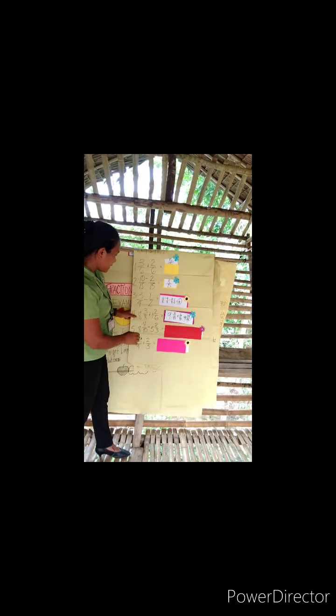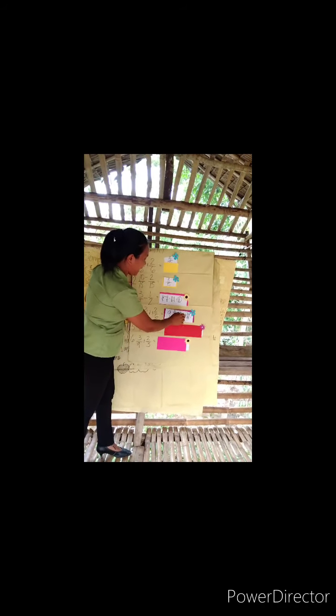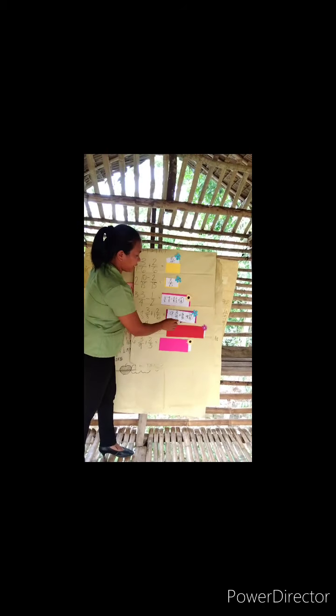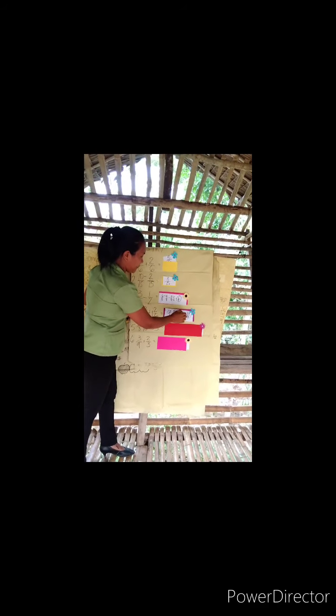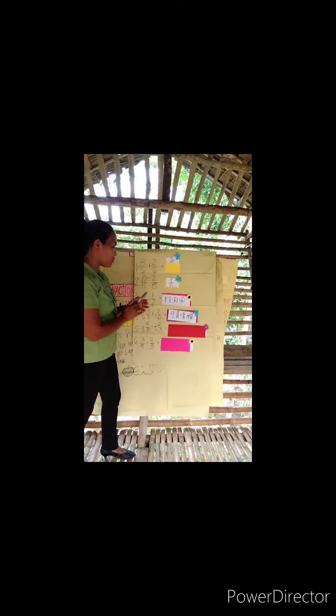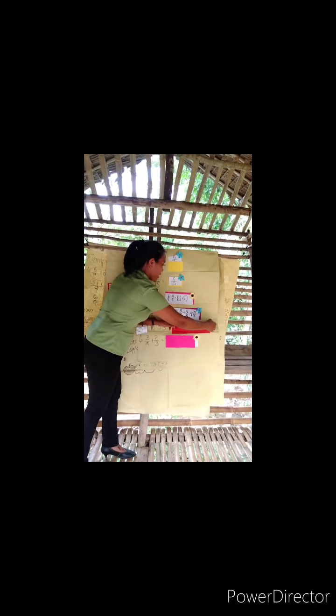Then, copy the numerator. Okay. So, the answer, class, is 9. So, 9, copy the whole number. Then, 18 plus 16, 34. Then, copy the common denominator. Okay, very good. Very good, Sarah. Clap your hands to Sarah. Good job.